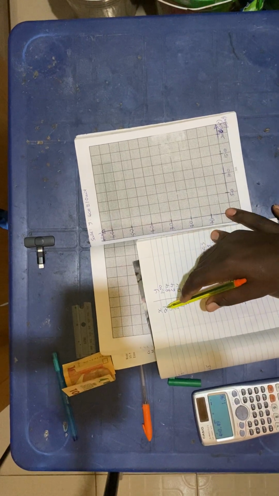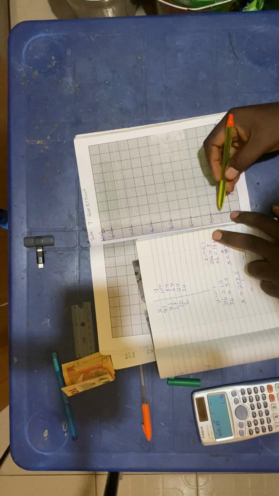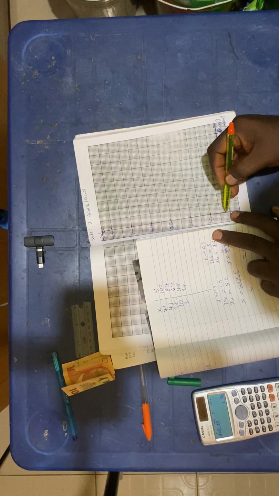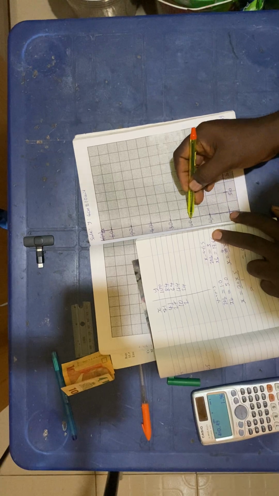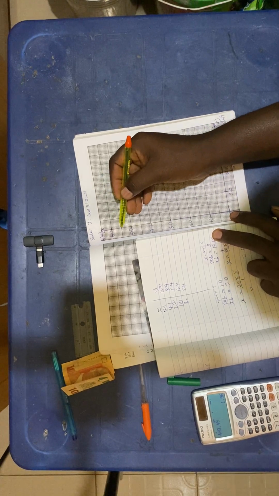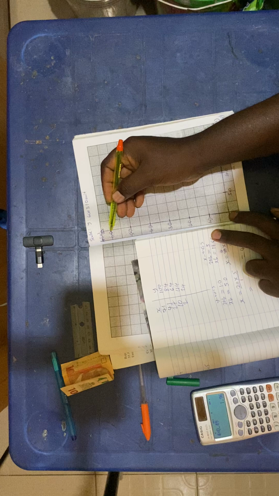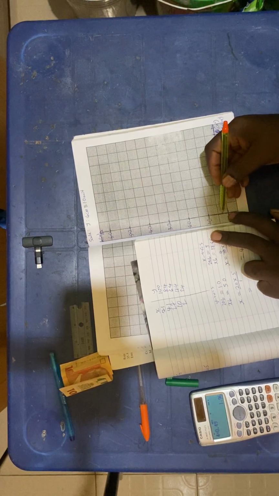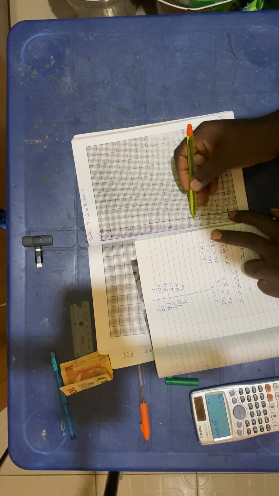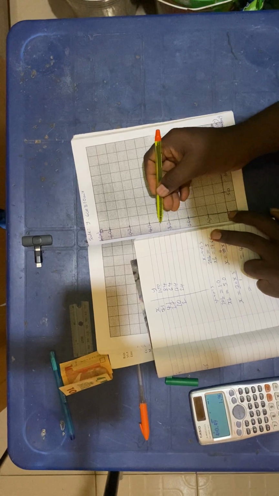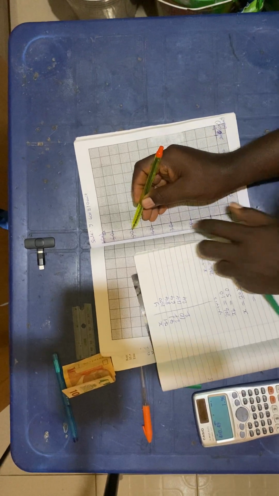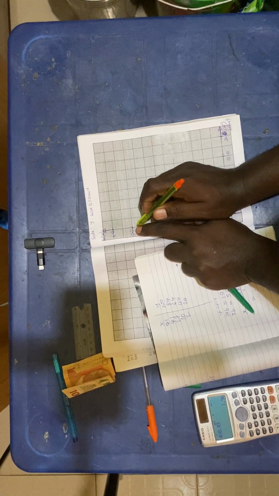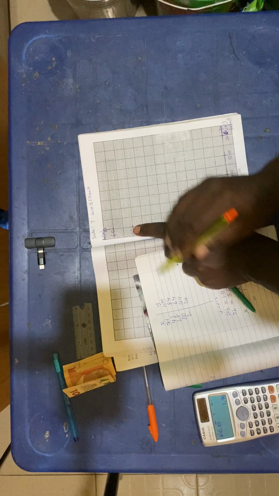So for x-axis is 71, for y-axis is 100. So I'll say 10, 20. I hope you know that each of the 10 boxes is 10. So this is 10, 20, 30, 40, 50, 60, 70, 80, 90, 100. Okay. So this is 100. Here is 100, which is exactly that 5. Are you seeing it now? So this is 100 against 71.